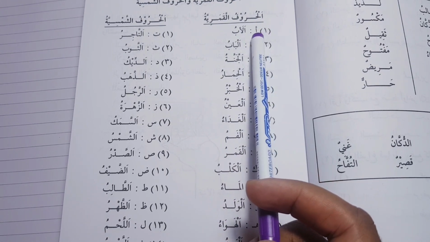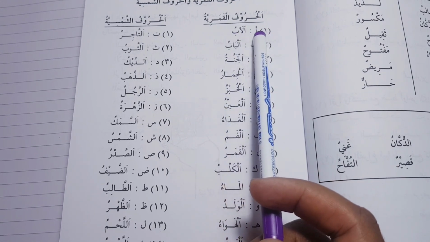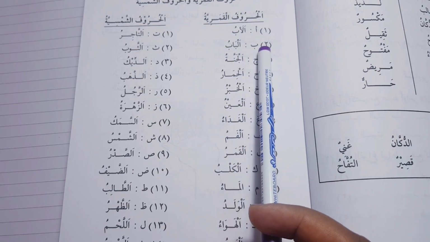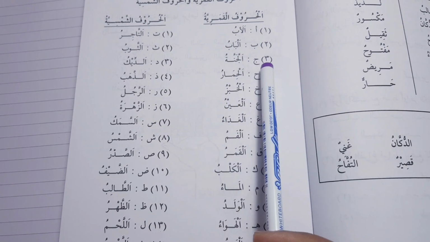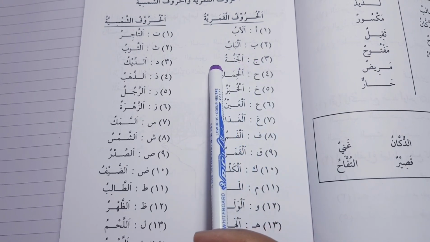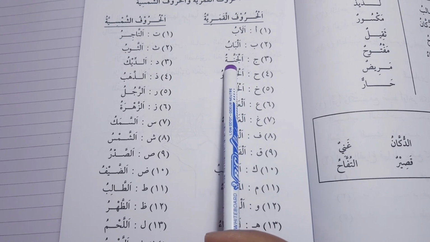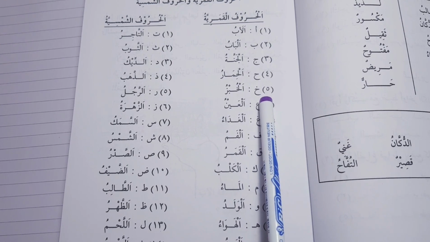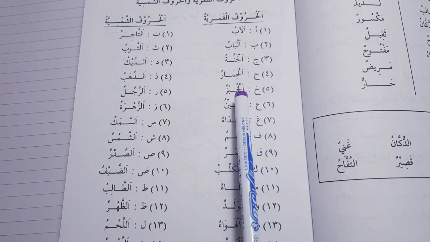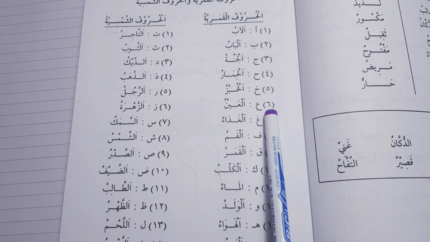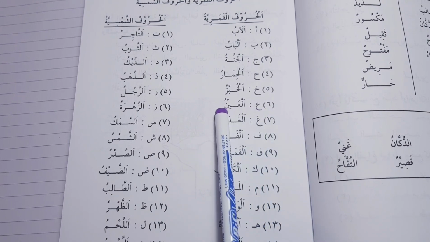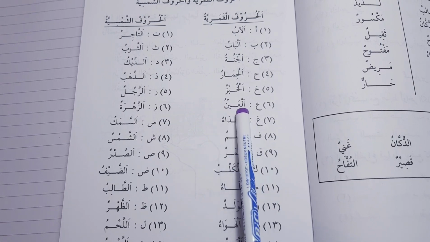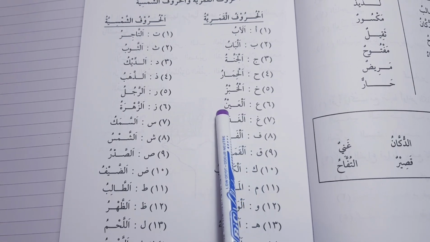Hamza, al-abu. Al-abu means the father. Ba, al-babu, the door. Jim, al-jannatu. Jannah means paradise, so it can mean garden. Ha, al-himaru, the donkey. Kha, al-khubzu means bread, the bread. Ain, al-ainu, the eye, a person's eye. Or it can also mean the source of a river, a spring.